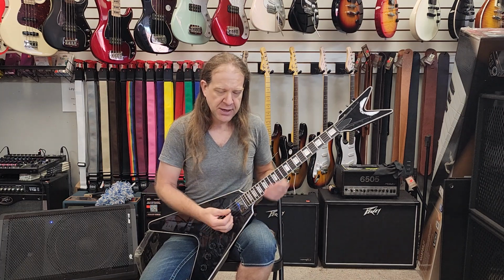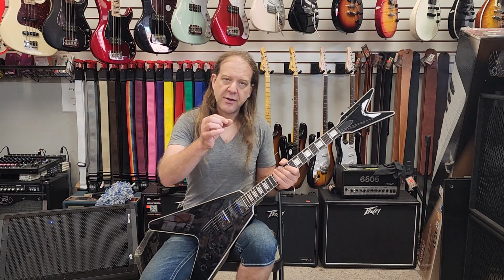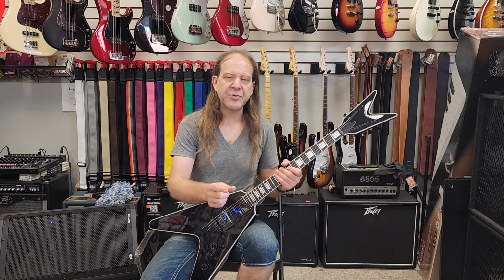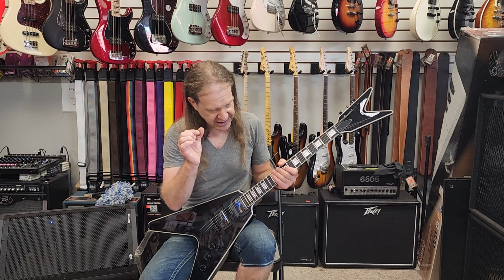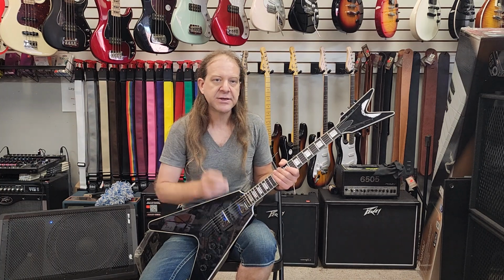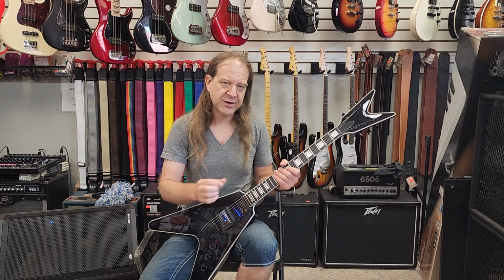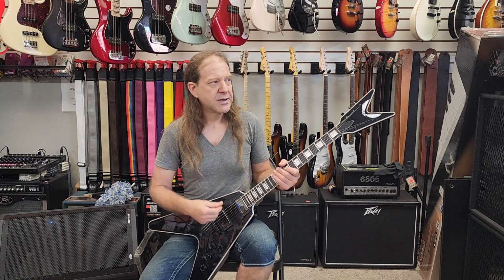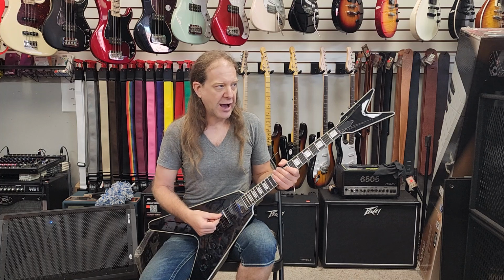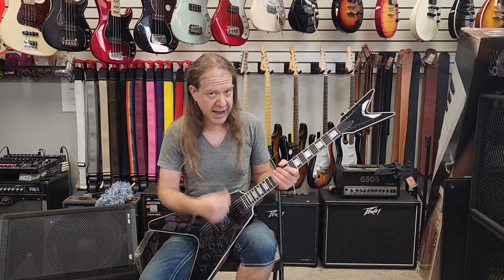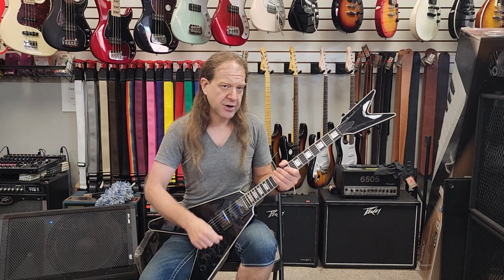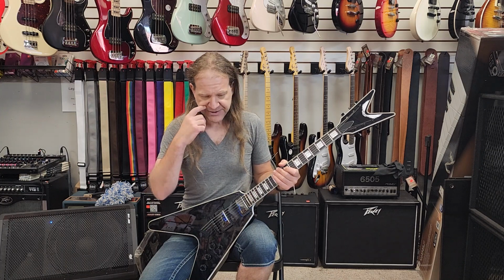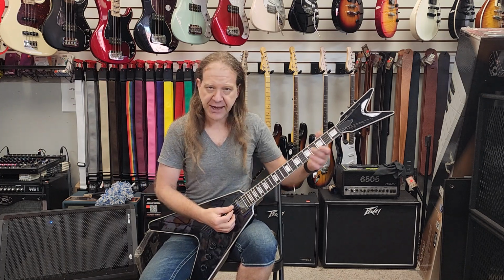Now, eighth note is when you play the count like a quarter note, and then you play the space right between the two counts, and you count that by using the word and. And picking wise, when you first start out, the number is your downstroke and the and is your upstroke, okay?